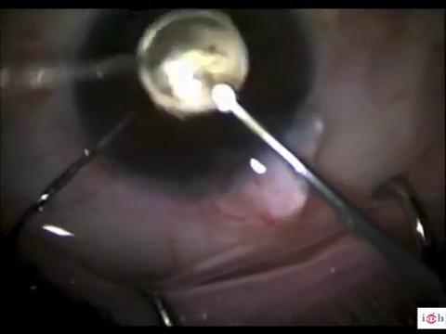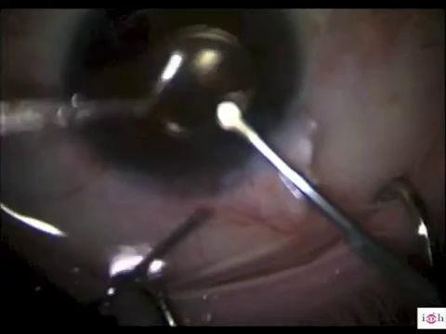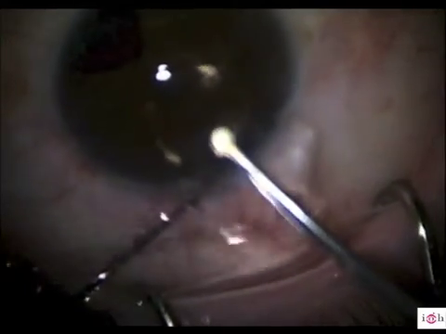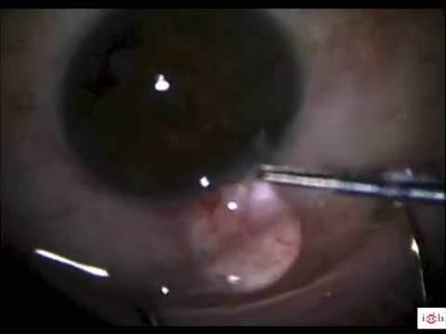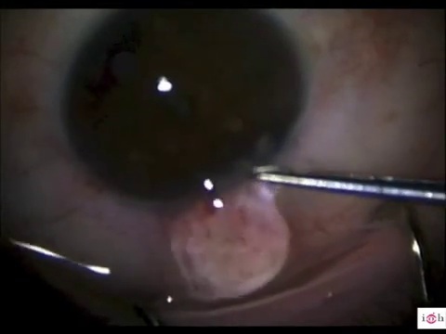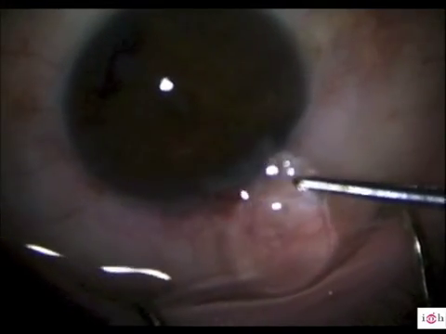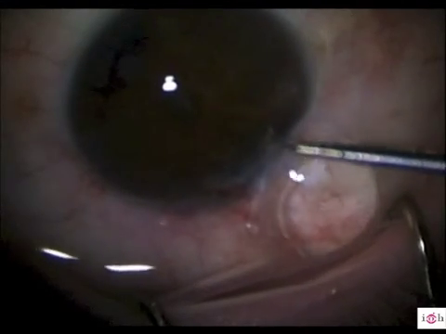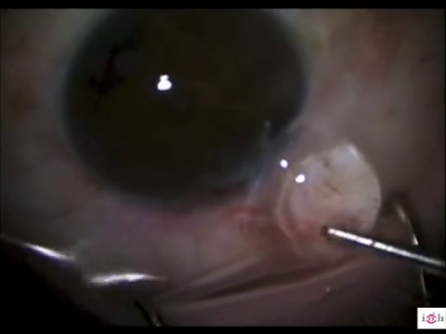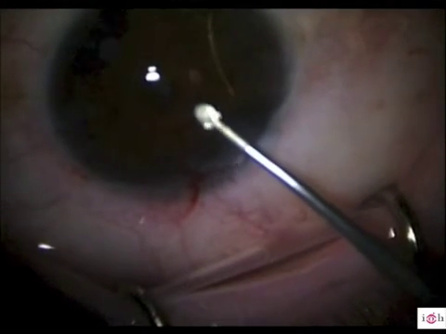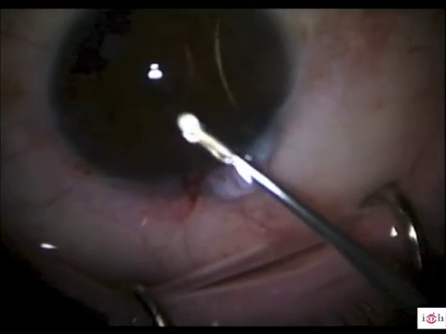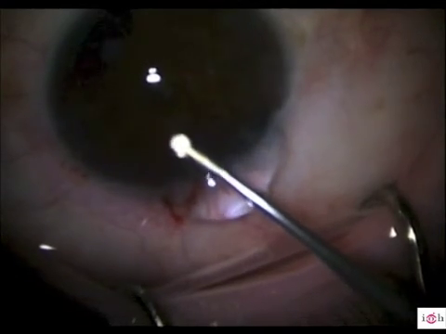We removed the IOL with the type of forceps used in the time of extracapsular surgery to implant rigid PMMA intraocular lenses. The superior haptic was still trapped in the iris, and we managed to remove it with gentle maneuvers following its outline. We tried not to damage the iris.